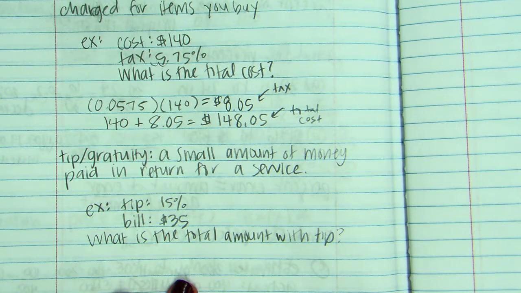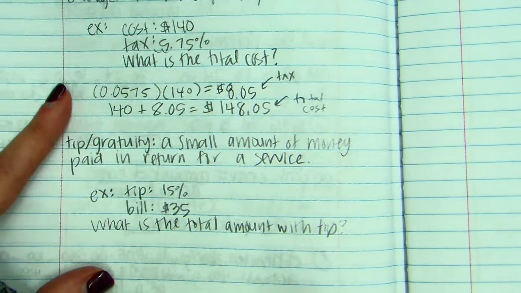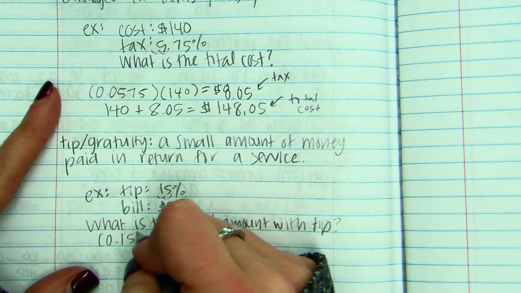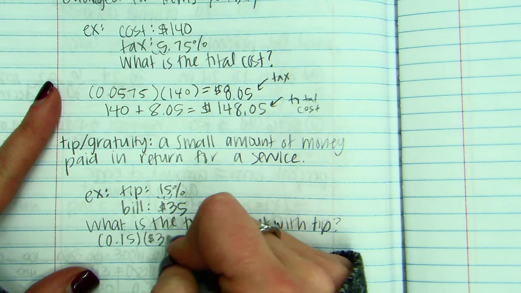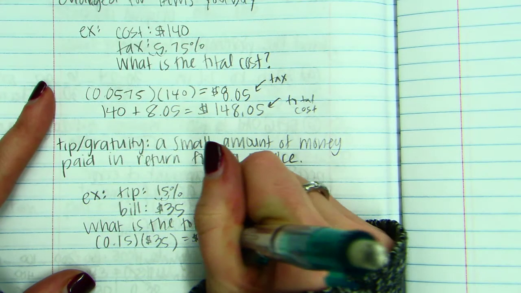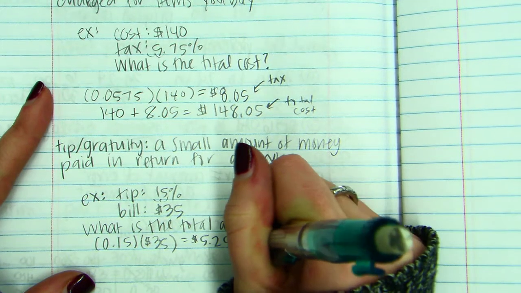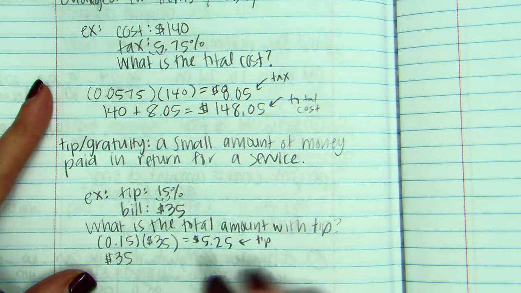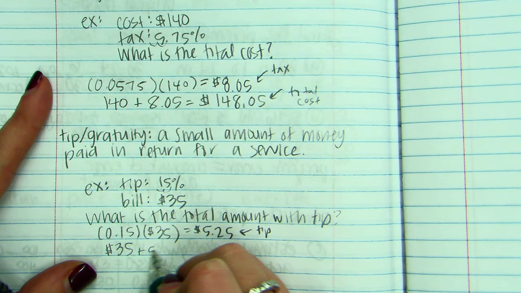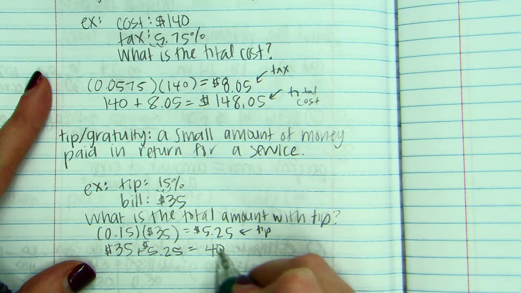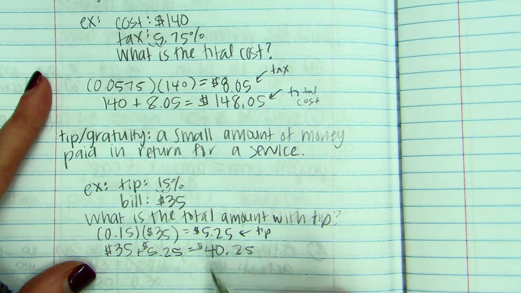So first we have to find 15% of 35. So I'm going to turn 15 into a decimal. So it's going to be 0.15 times $35. So 0.15 times 35 on my calculator gives me $5.25. That's not my total though, that's the amount of tip that I have to pay. So my total is going to be I have to pay $35 for the bill plus $5.25 in tip. So my total I have to pay is $40.25.